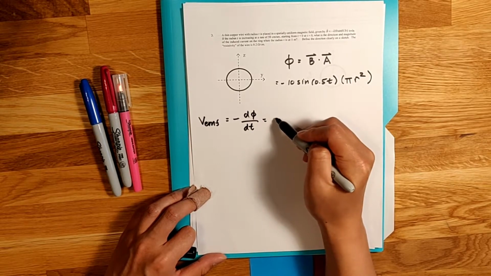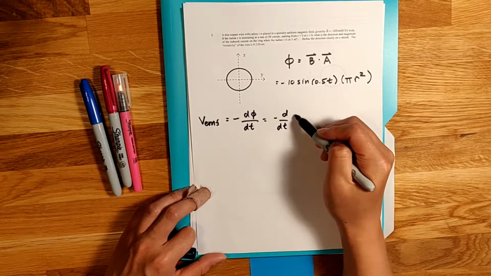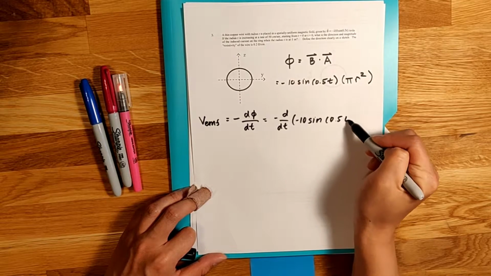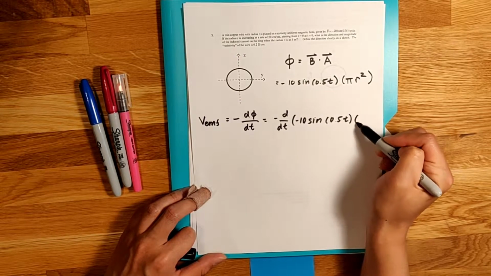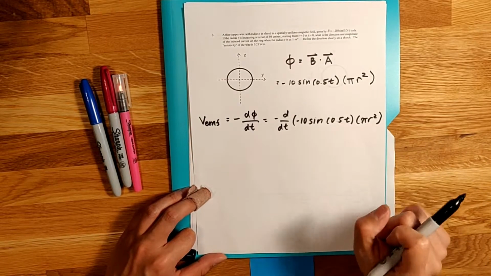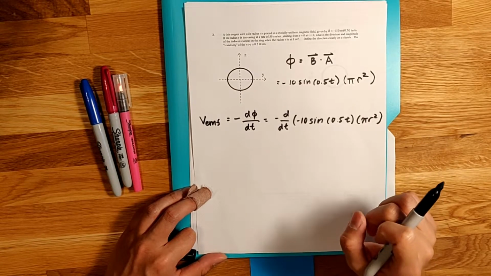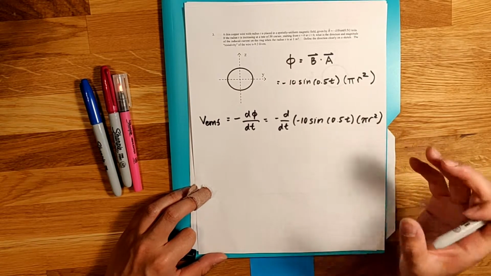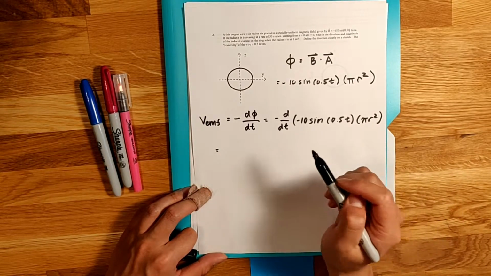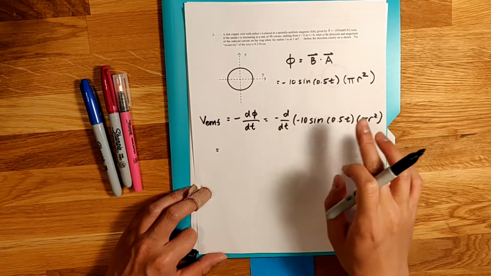Plugging in our flux, we get negative d over dt of negative 10 sine 0.5 t times pi r squared. Taking out our constants to make our life easier, we can take out negative 10 and pi. Since r is changing, we can't take that out. Since it's also negative, it becomes positive.